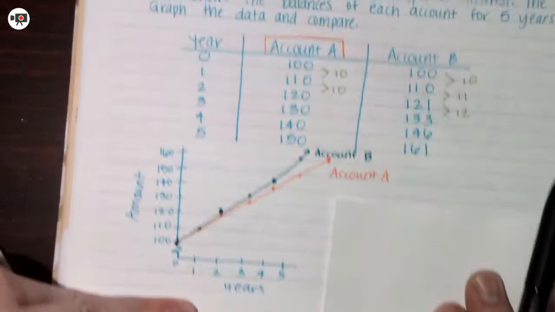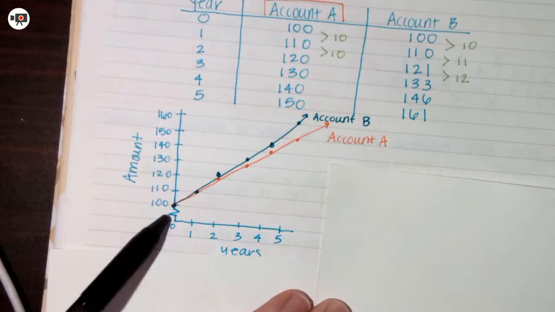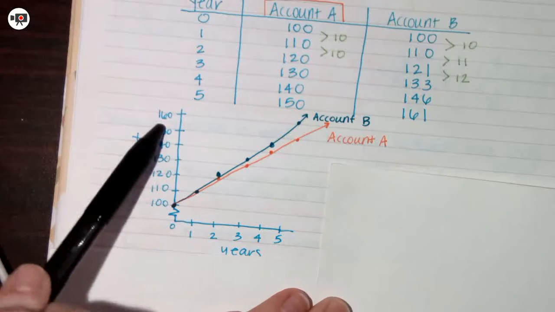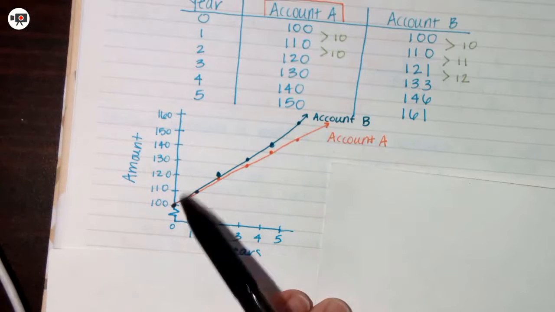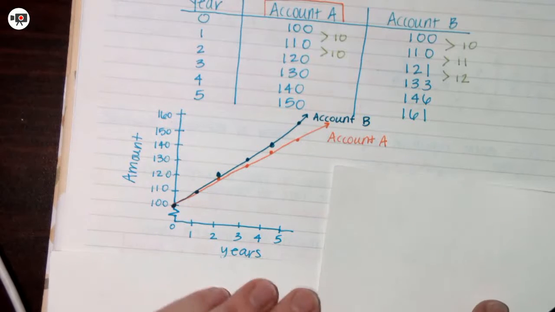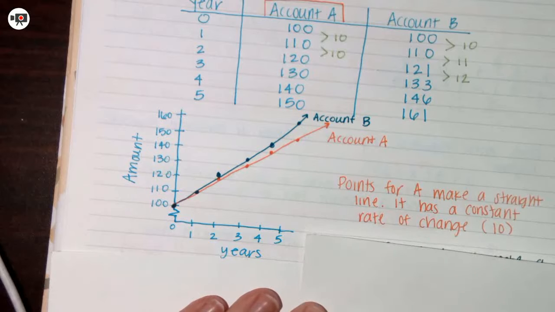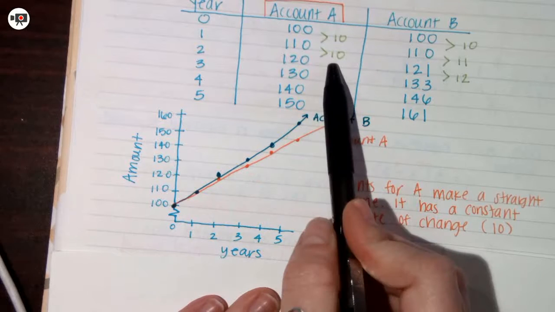So when I plot those two, I put this little break here to show that I'm jumping up to 100, and then it moves at a steady interval there. And I can plot account A in orange and account B in teal. So now I can look and see. The points for A make a straight line, and it has a constant rate of change. Each time increases by 10.